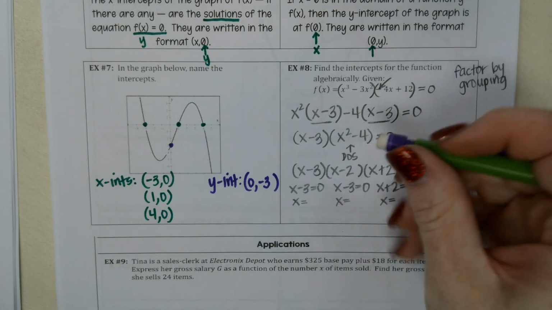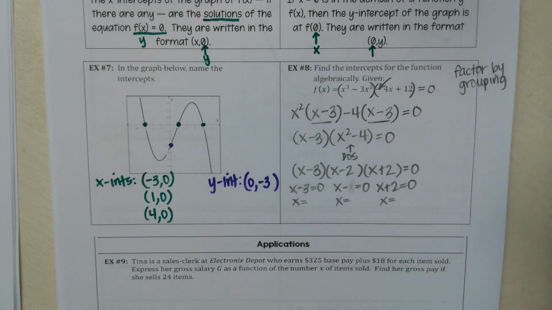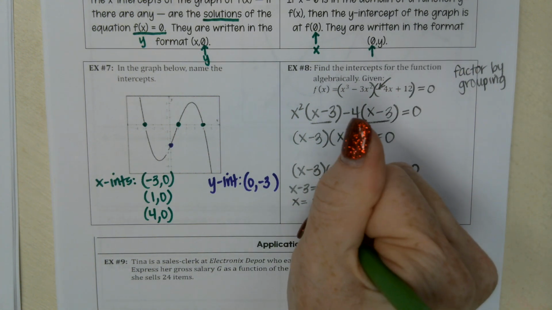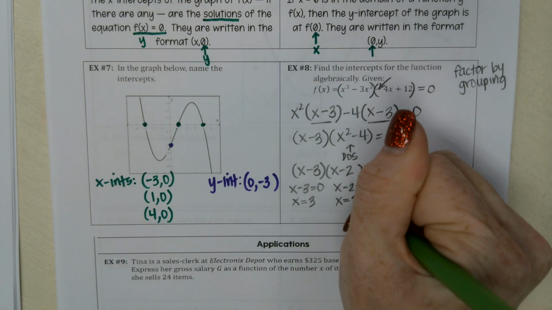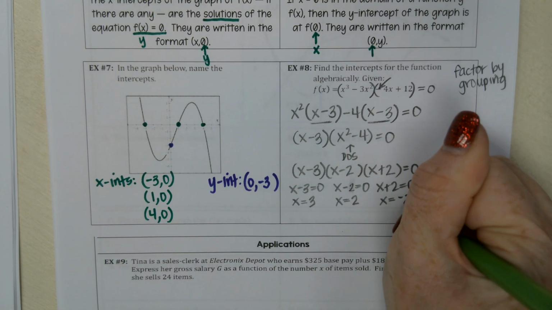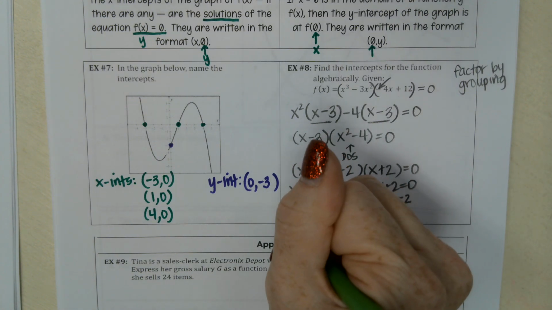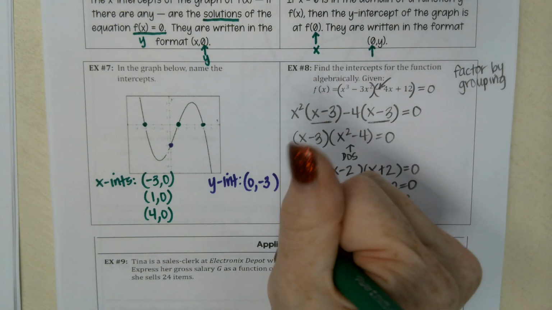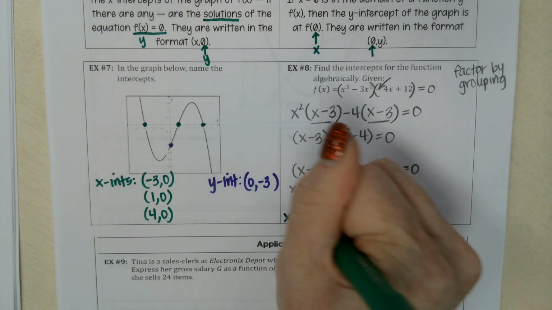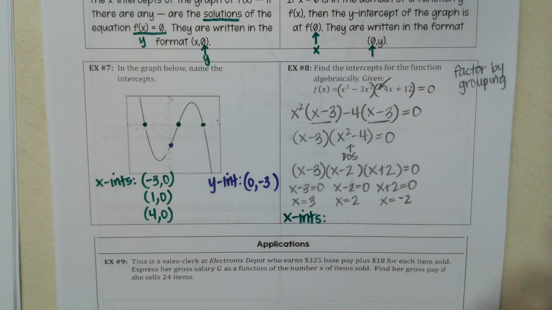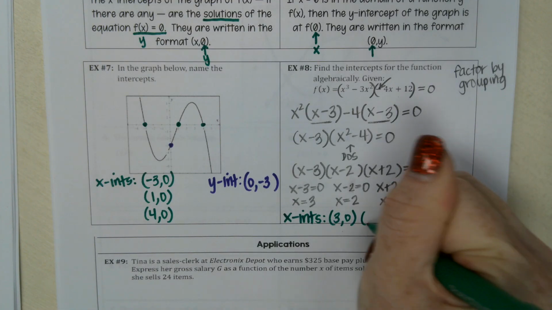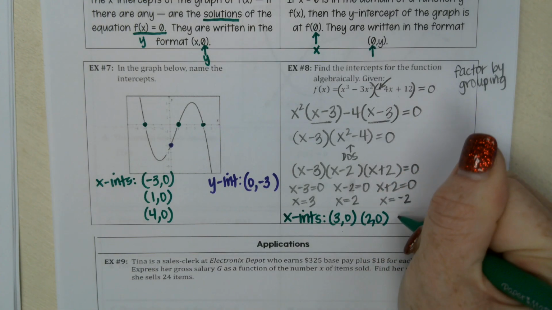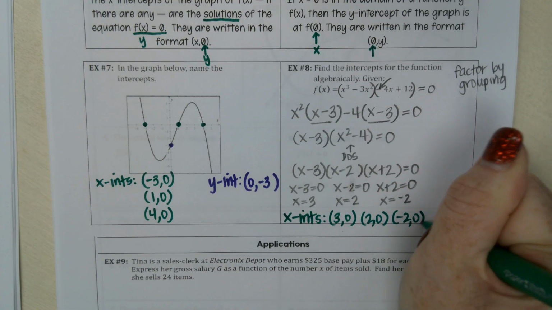Uh-oh, that should be x minus 2. I'm sorry. Okay, so what do I get for my solution, y'all? 3, 2, and negative 2. And yes, I do want to write those as ordered pairs. So I'm going to come right here and I'm going to say my x-intercepts are 3, 0, 2, 0, and negative 2, 0.